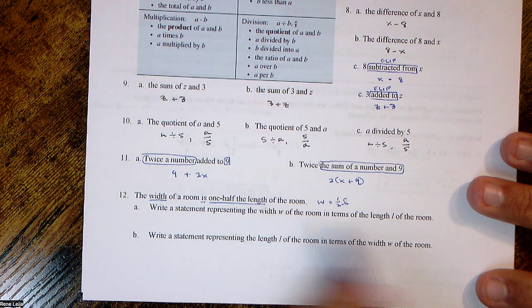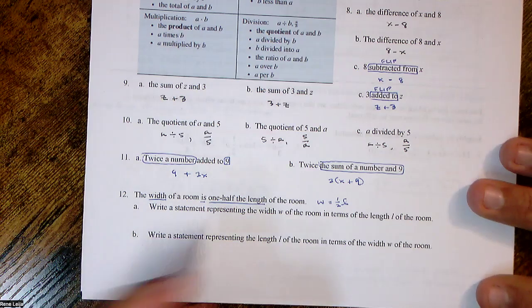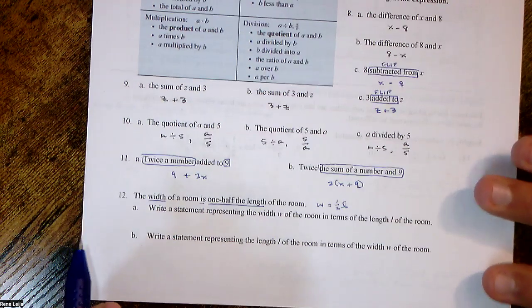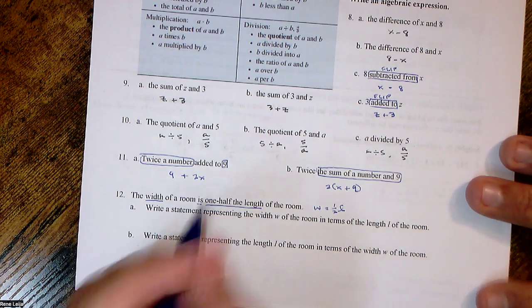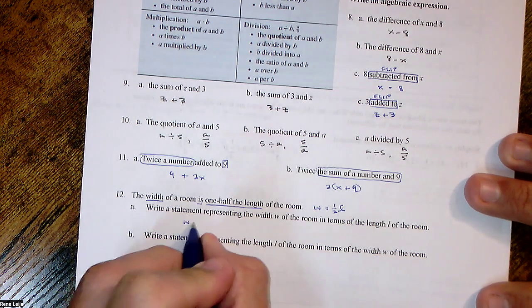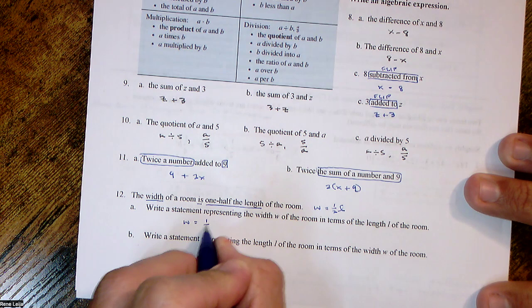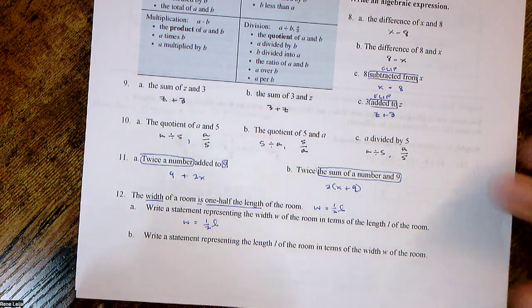And that's exactly what the first part wants us to do. Write a statement representing the width of the room in terms of the length. So that's just going to be exactly what we said. W equals 1/2 L.